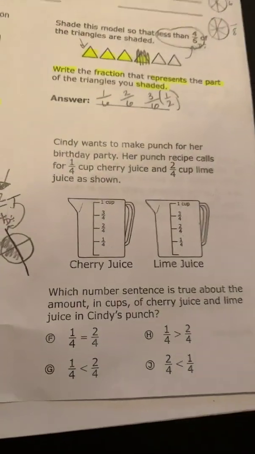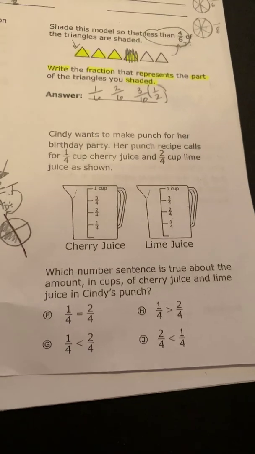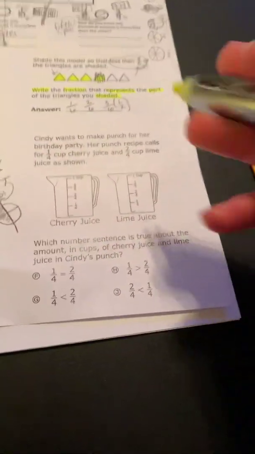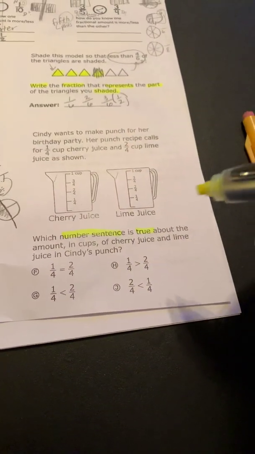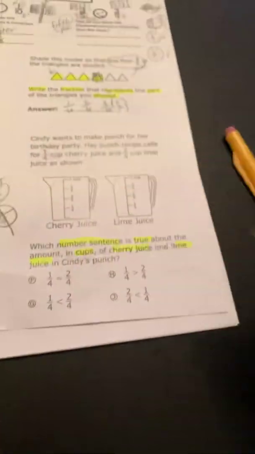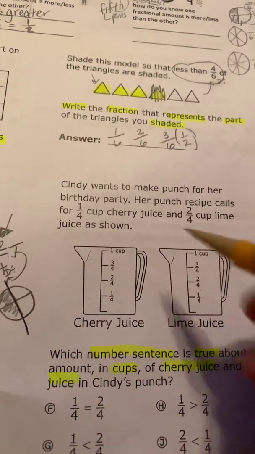A lot of them. All right, read about Cindy as a whole group. And stay together. Blah, blah, blah. All right, let's summarize. What are we looking for? A sentence that is true about cups of cherry juice and lime juice. Now, if they gave me models, you bet I'm going to use them.